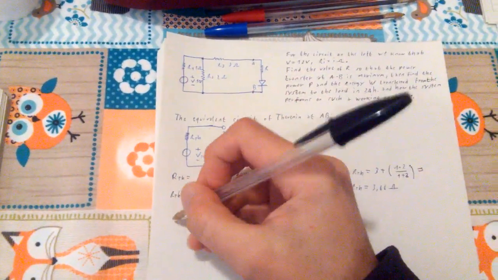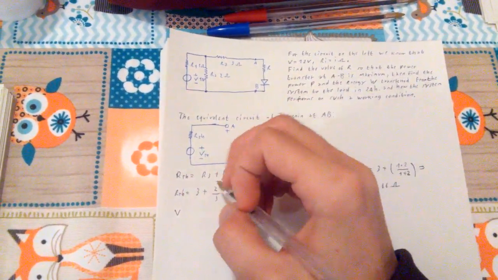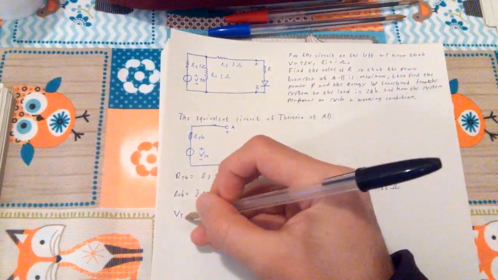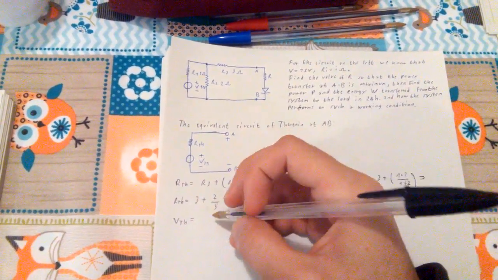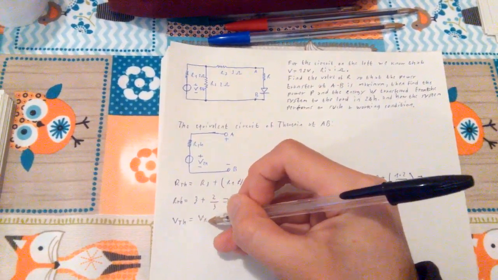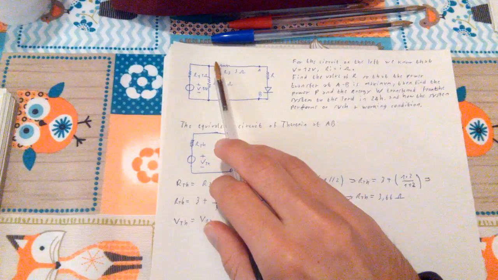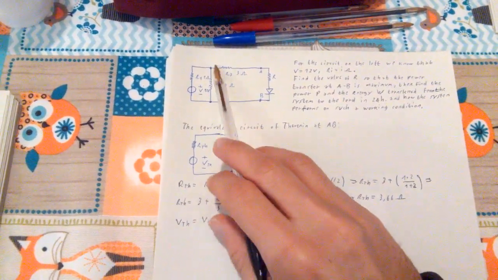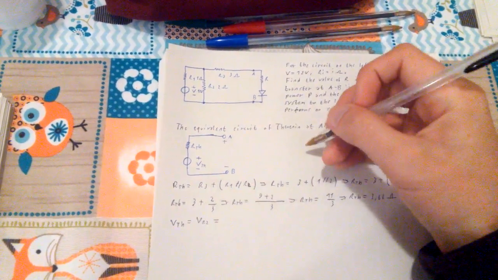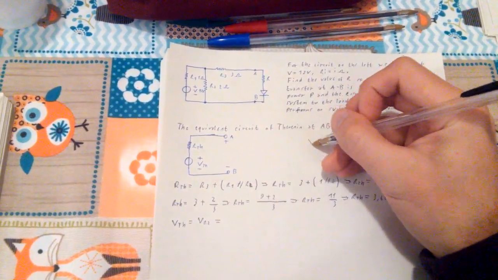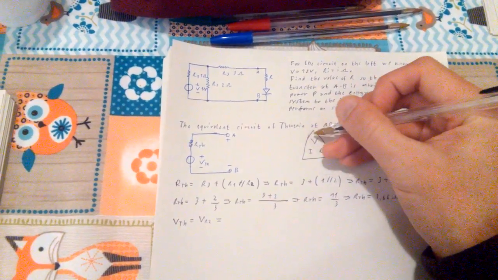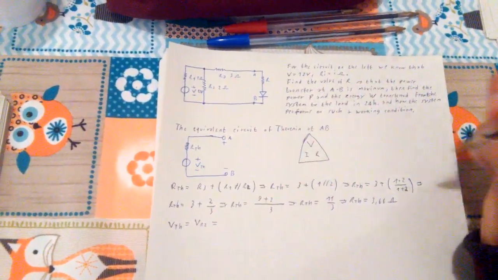Now, we have to find VTH as well, the voltage Thevenin, so the voltage supply of Thevenin. So VTH, in this case, will just be VR2, so basically the voltage across R2. And the voltage across R2, if you remember Ohm's first law, says V equals I R. I'm always going to draw this until you get this into your mind.